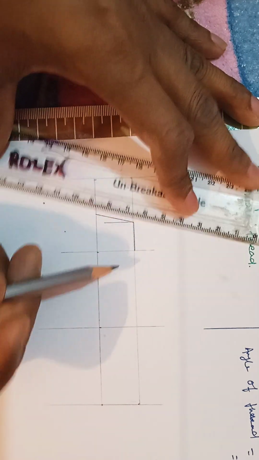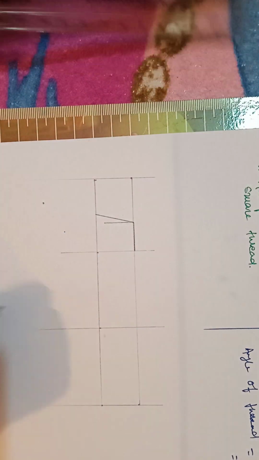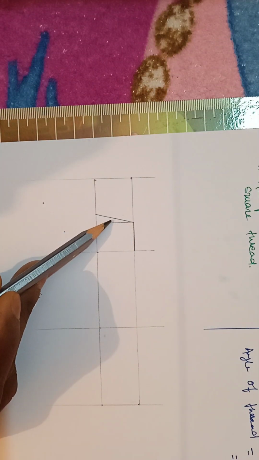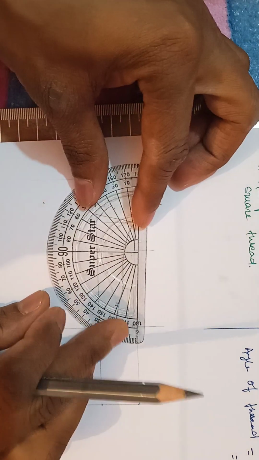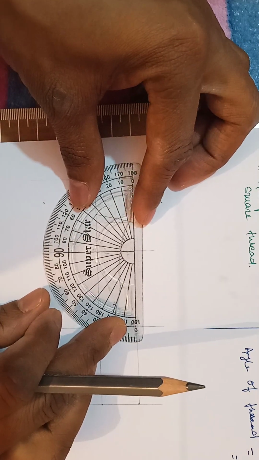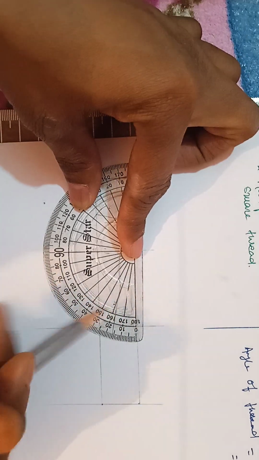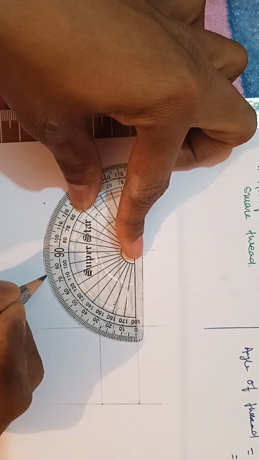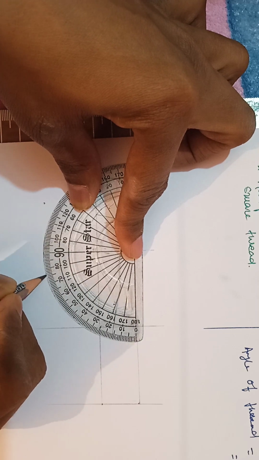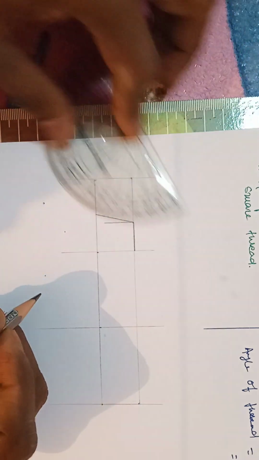like this. Similarly, we have to mark the same angle on this side. Again take the protractor, match it over here, and again 10 plus 4.5, that is 14.5.